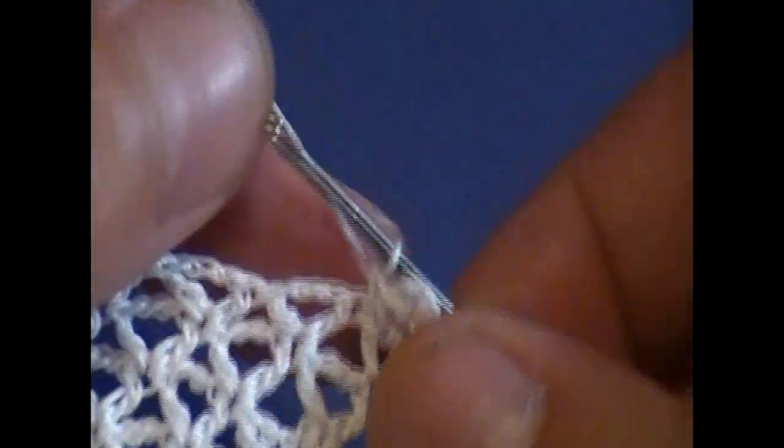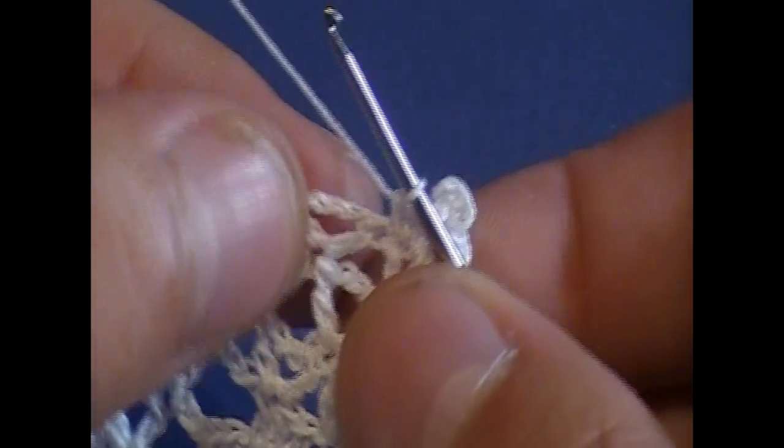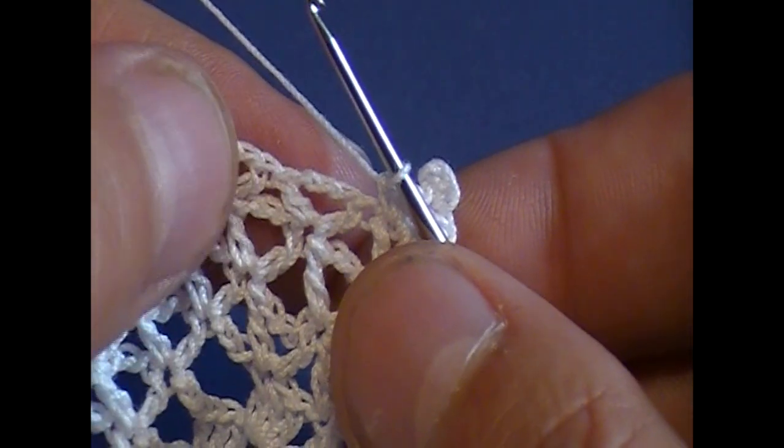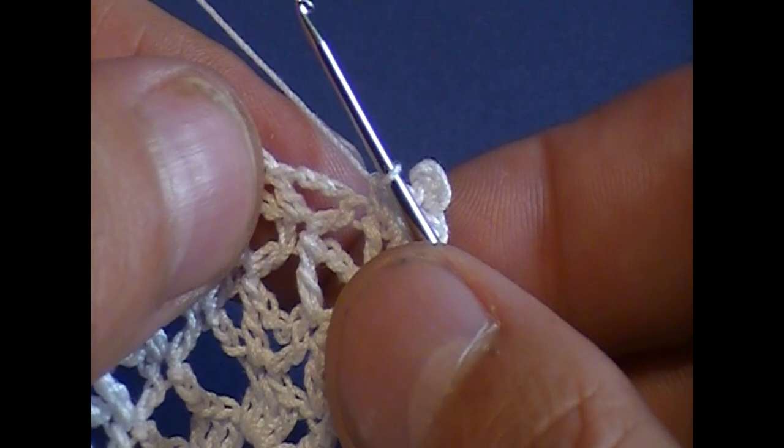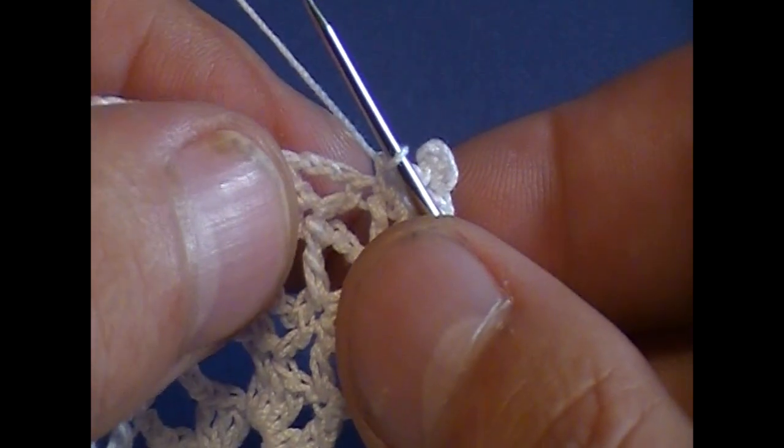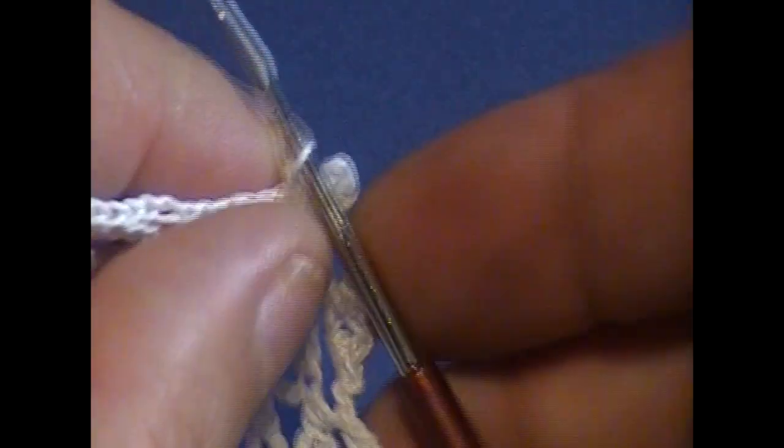So in every chain 3 space around we will work single crochet, 3 double crochets and single crochet, and on the second double crochet we will form a picot.